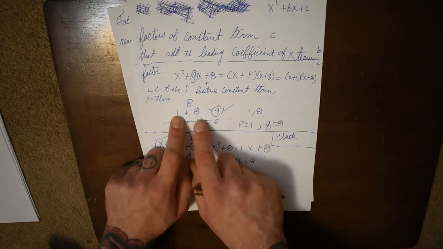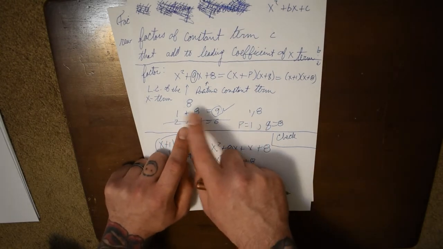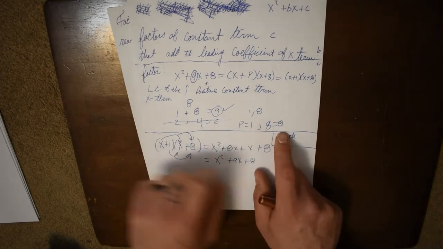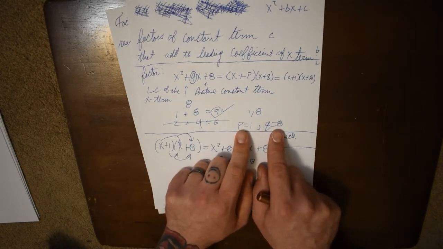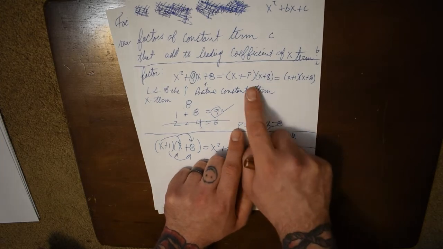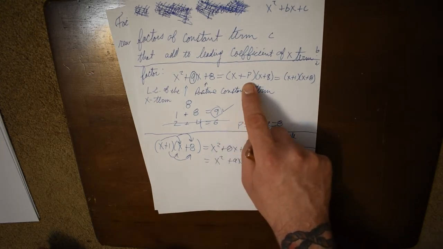Once we had the two numbers that multiplied together to equal 8 and add together to equal 9, call one P and call one Q. Doesn't matter which one is which. Call one P and call one Q, and fill them out into this formula.